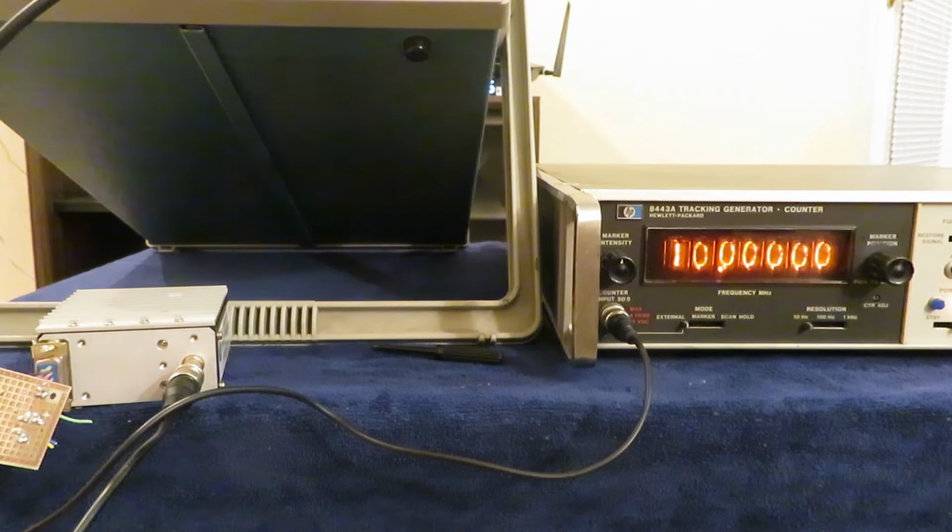Hopefully this has been a good overview on how these units work, how to set them up, and do some very basic adjustments on them. But hopefully that's been helpful.